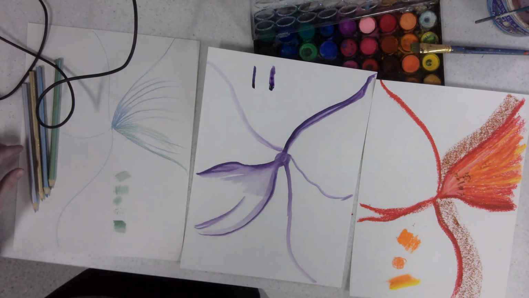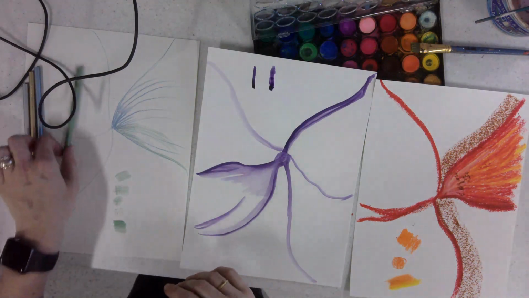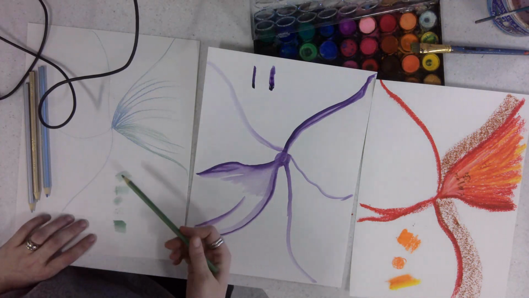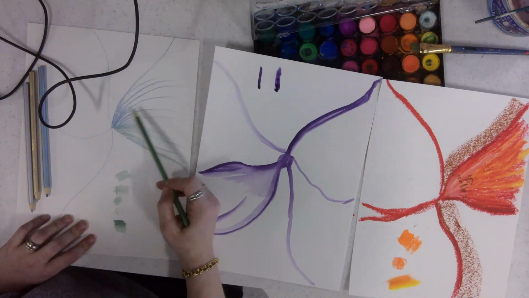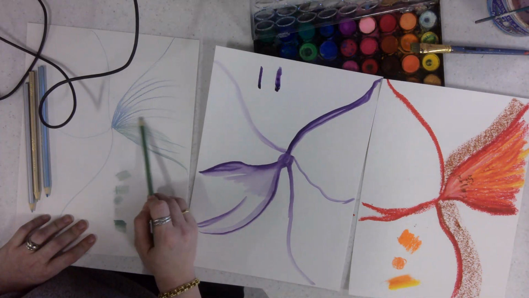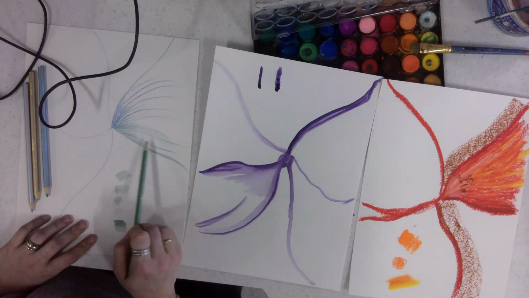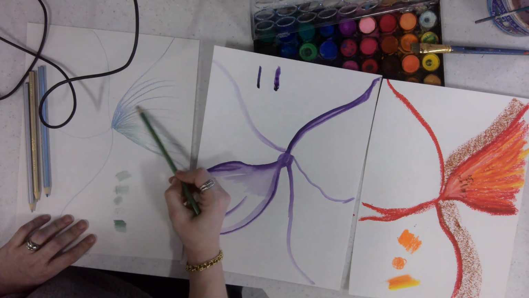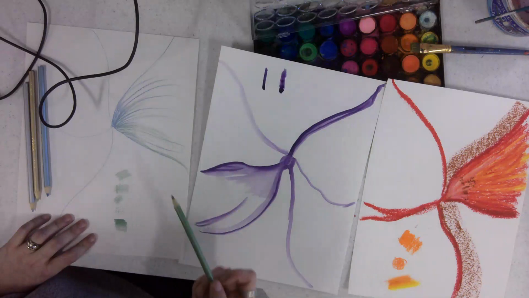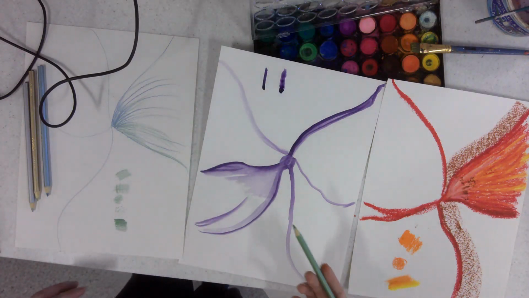So when we go with colored pencils, always remember to start lightly. With colored pencils, you can build up many layers. So especially with the different values, get those darker values in the areas where the shading would be, and you're going to fill in. There's different kinds of ways we can fill in.